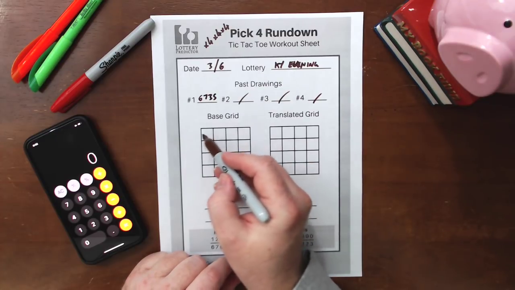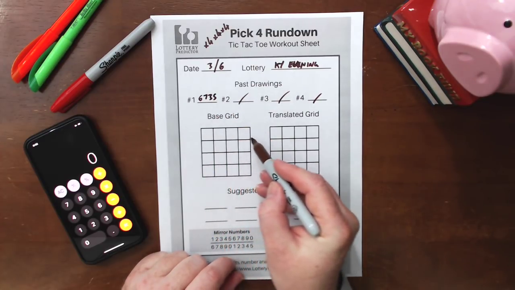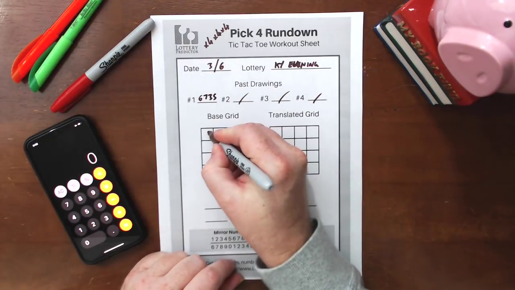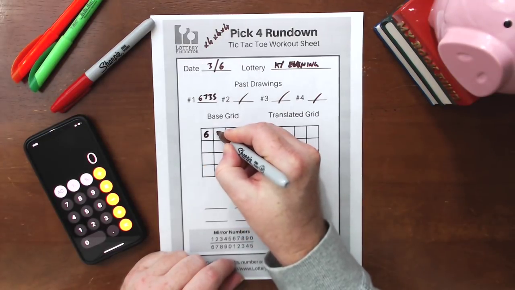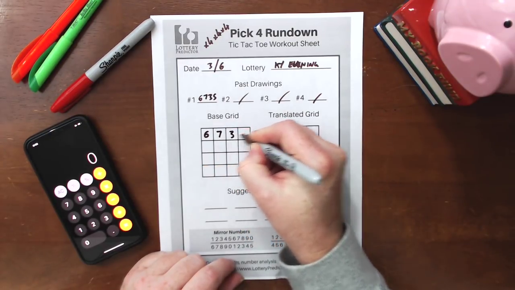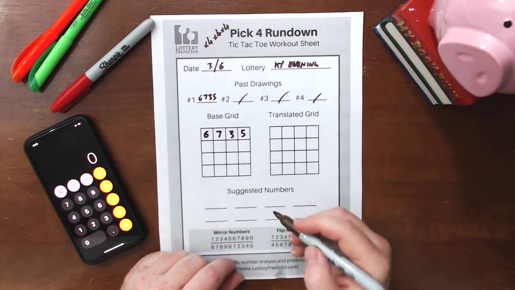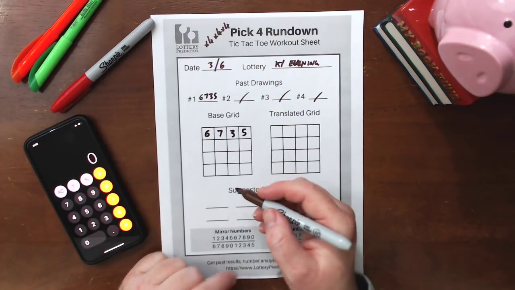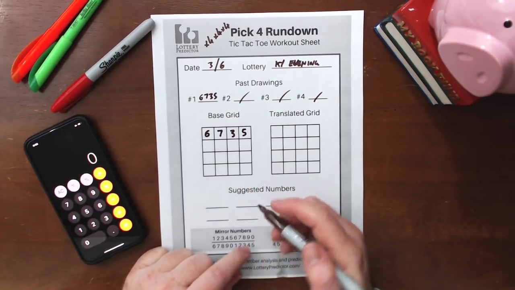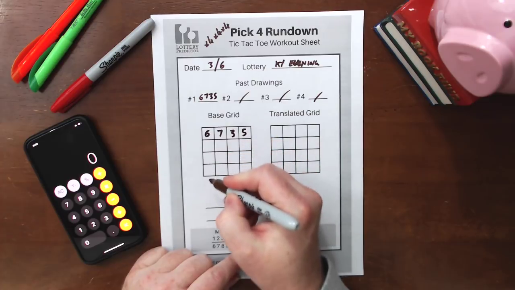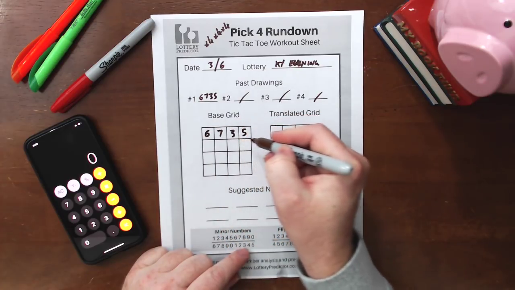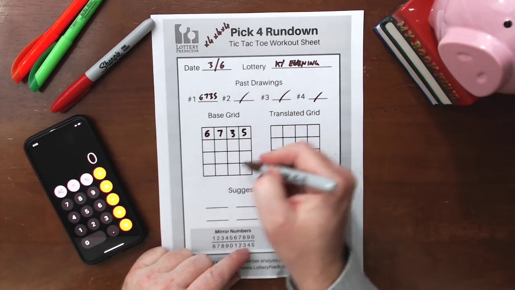So we'll start by filling in this first result in the top line here, starting with the first number in the first box, and then one number in every subsequent box from the result until we have 6735 across the top line. Then, and this is why you'll need the calculator, for each line we're going to multiply our initial result by 4, and we're going to multiply the subsequent results as well.